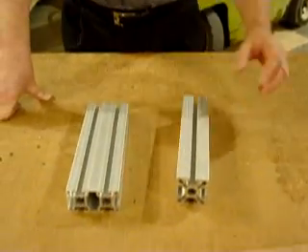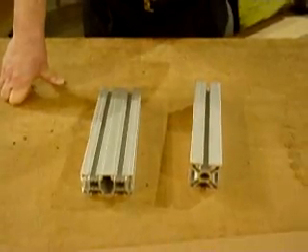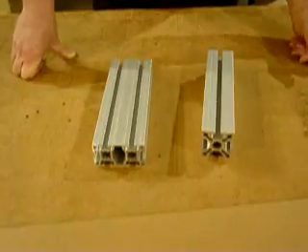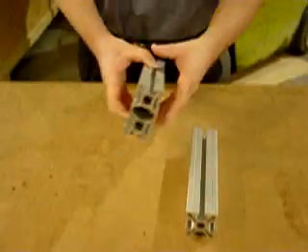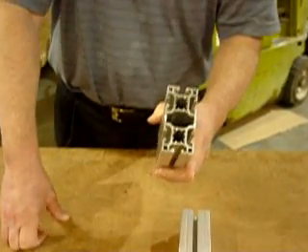So that raises the question, how do we quantify how strong the shape of the material is from one T-slot profile to another? And that physical quantity is what's called a moment of inertia. There are a couple different types of moment of inertias that we typically use for T-slot profile.